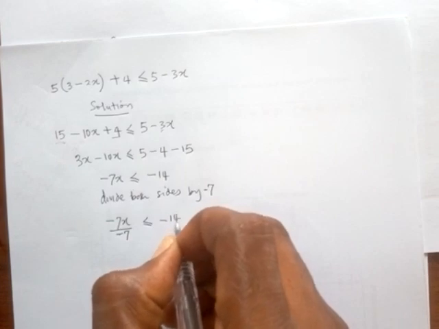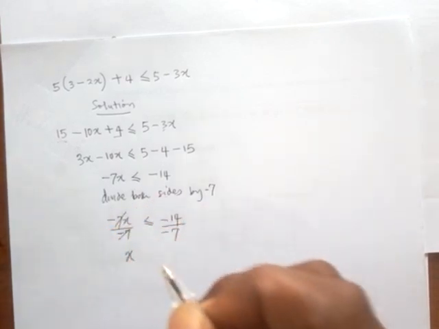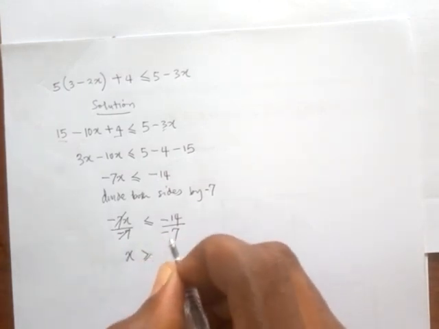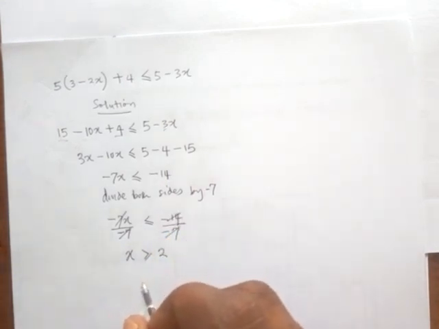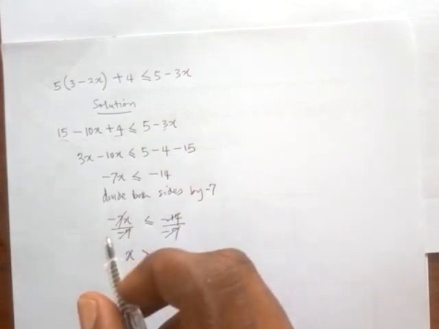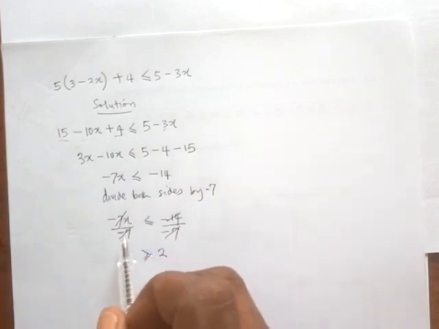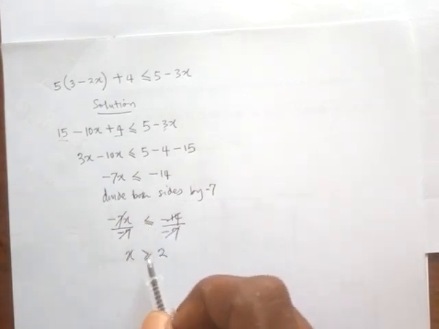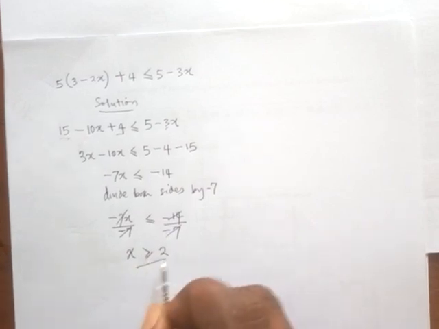minus 14 divided by minus 7. This will cancel out, then we have x. Now our final answer becomes greater than or equal to, this will cancel this, and we have 2. Remember, we said that the inequality sign reverses when a negative number multiplies or divides both sides. In this case, minus 7 is dividing both sides, so this less than or equal to would reverse and become greater than or equal to. So that's the final answer.